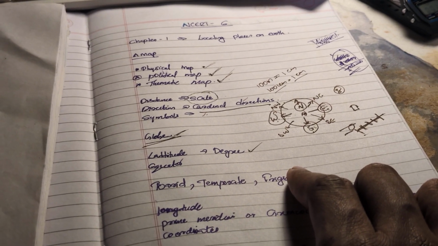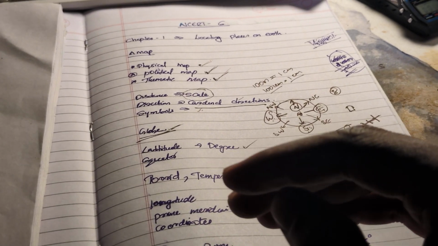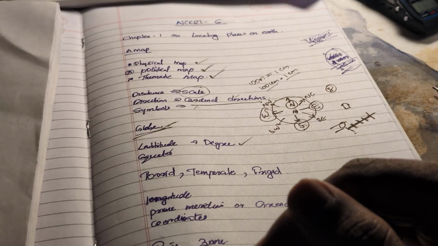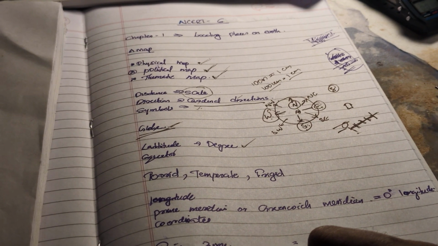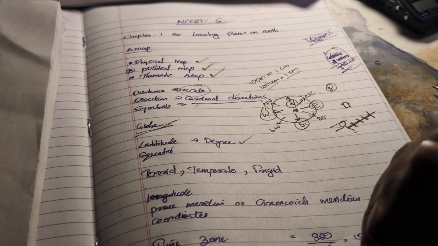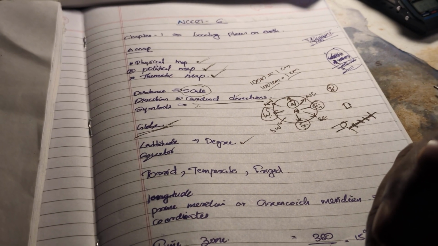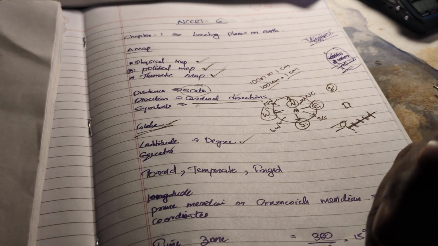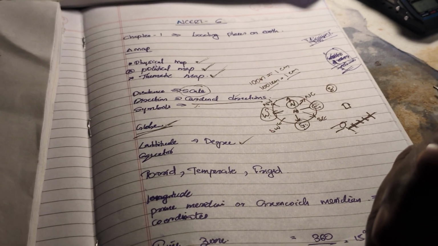The regions located near the equator are known as the torrid region. Torrid regions have higher temperature, because sunlight hits them directly, so that location is known as the torrid. Basically the temperature will be high in that area.